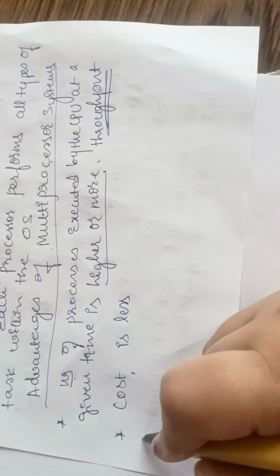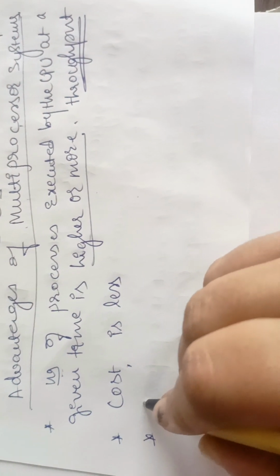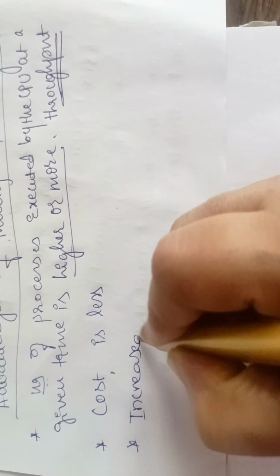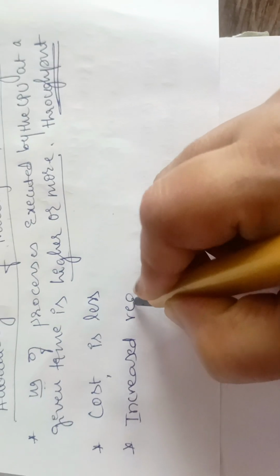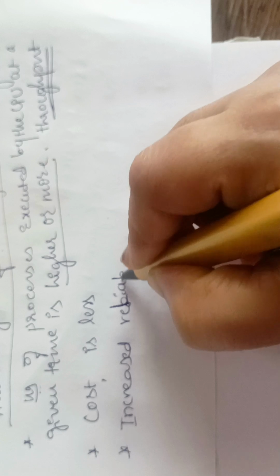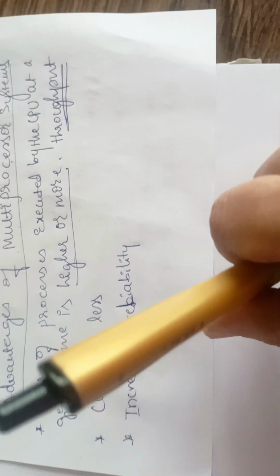And here reliability will also be increased. Increased reliability, what is this?